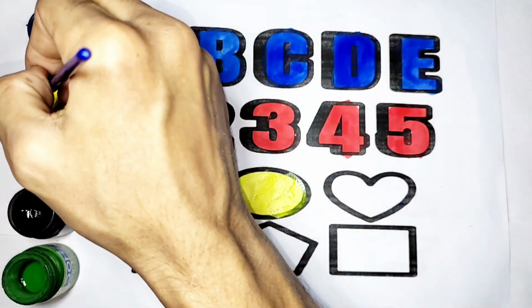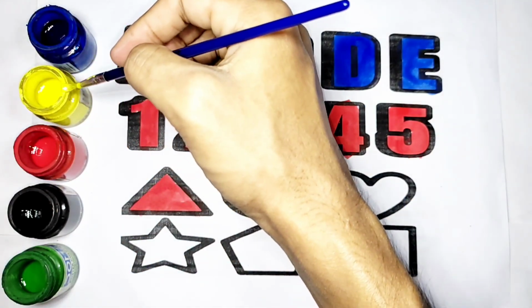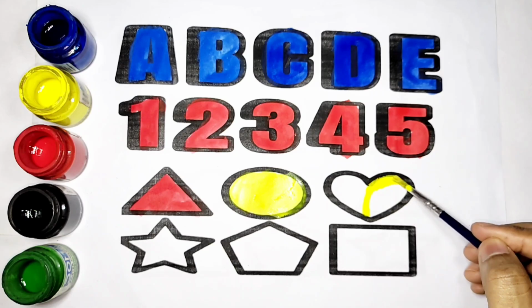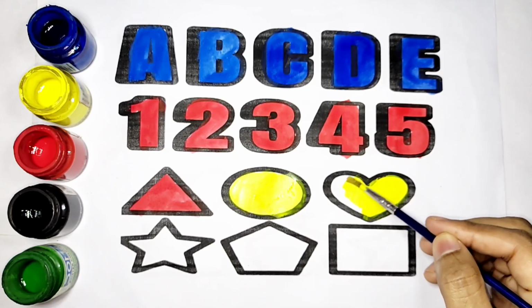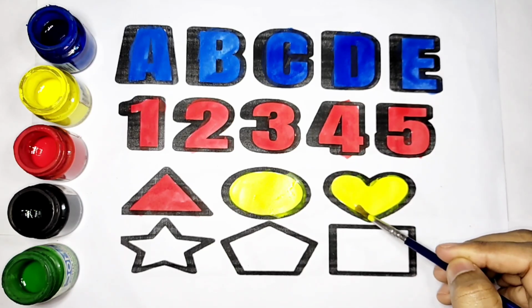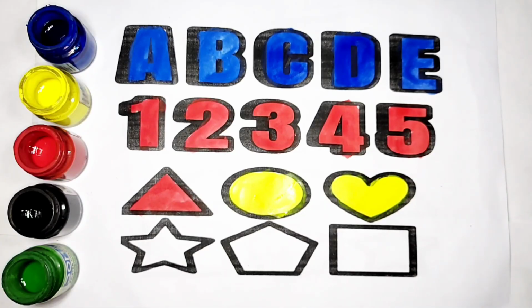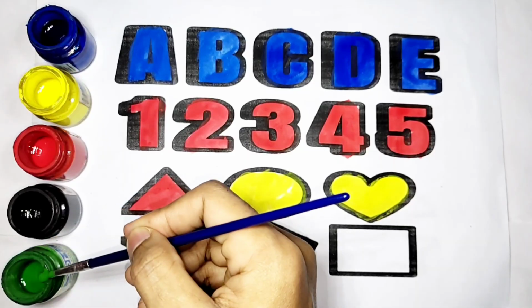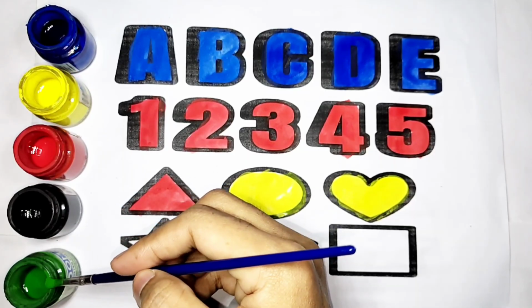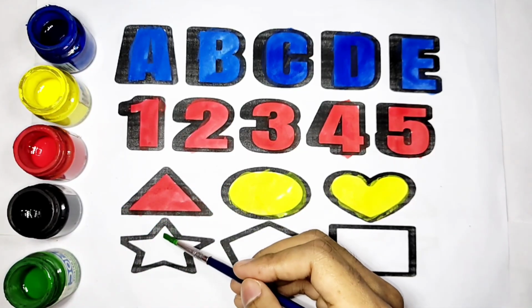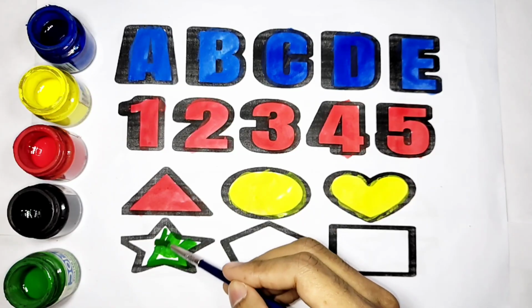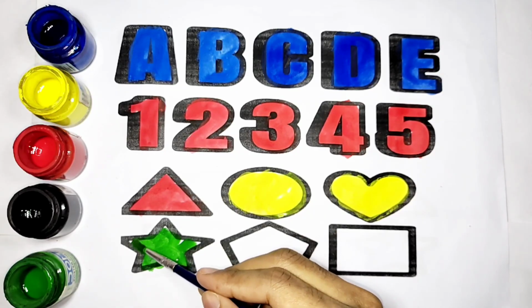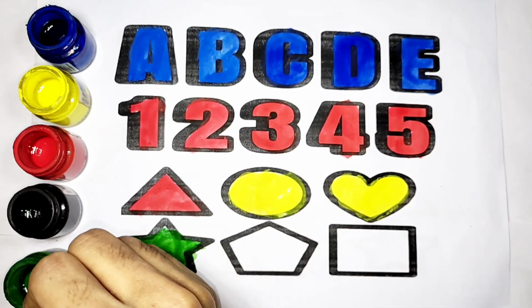And the next one is heart. We are again using yellow color and coloring the shape of heart. Kids, the next one is star. The shape of star. Now we are using the color of green and coloring star. The shape of star. Kids, the next one is pentagon.